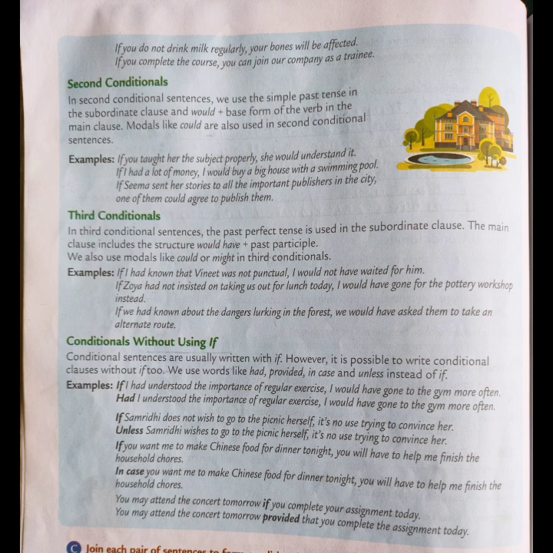Second example is, if Samriddhi does not wish to go to the picnic herself, it's no use trying to convince her. Means if we use unless instead of if, so how will we frame the sentence? Unless Samriddhi wishes. Unless के साथ क्या होता है? सिंपल प्रेजेंट टेंस. ओके. अनलेस समृद्धि विशेस. अनलेस का मतलब क्या होता है? अनलेस इन इट सेल्फ इज अ नेगेटिव वर्ड. जब तक वो नहीं वाला. ठीक है. So unless Samriddhi wishes to go to the picnic herself, it's no use trying to convince her.